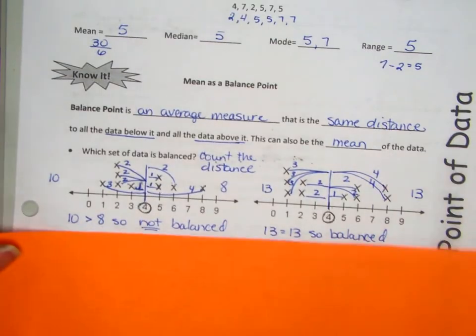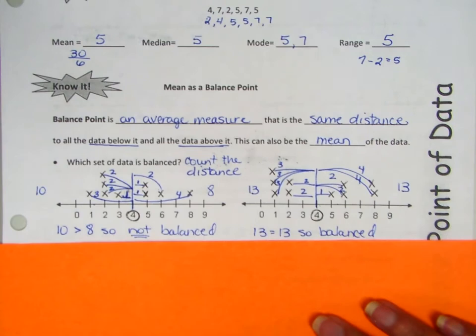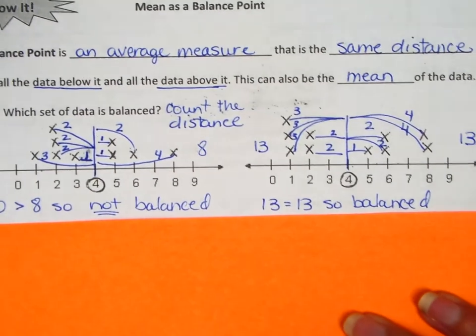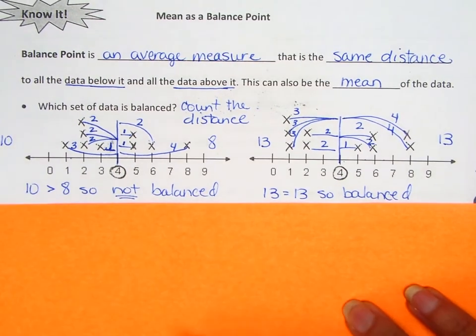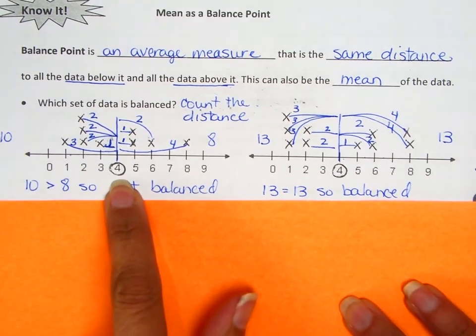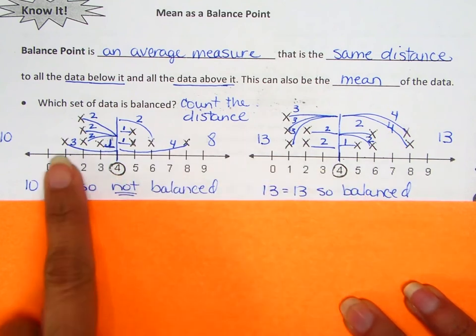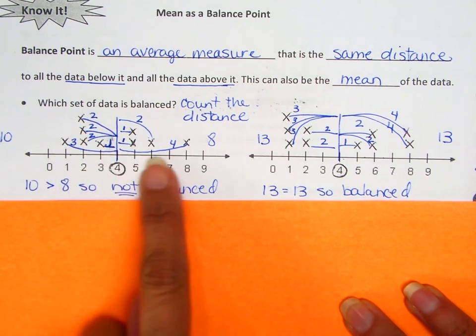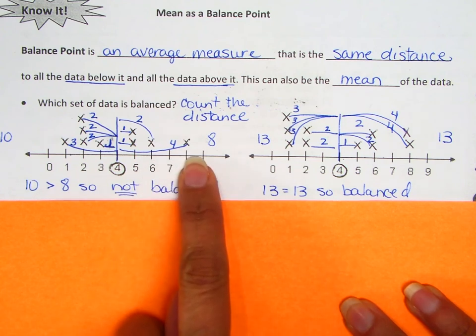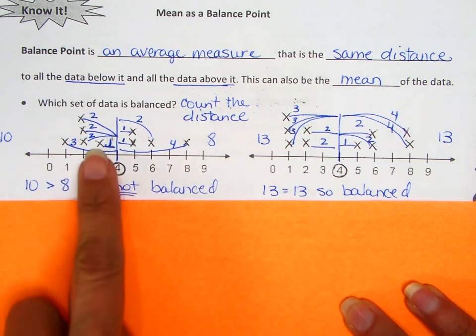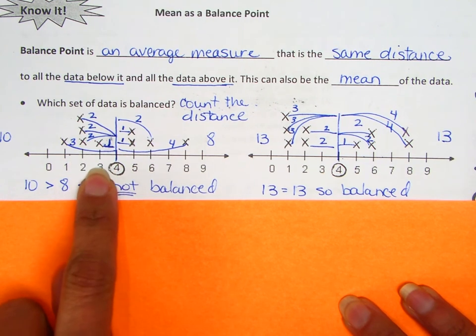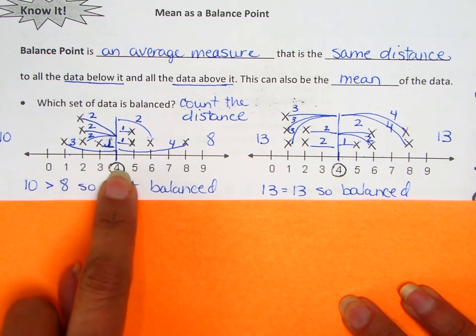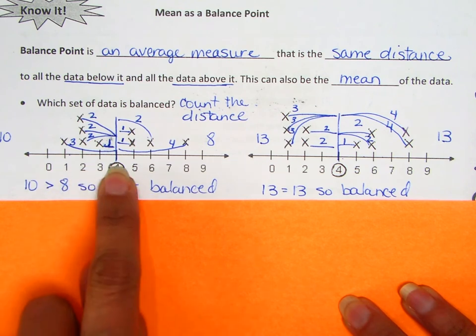We actually found the distance for our data. So we were given the balance point of 4 for both of these, and the data points were already marked on our number lines. So it's like a line plot. And then we found the distance from each data point to that balance point. So for instance, this 3 is 1 away from 4. This 1 is 3 away from 4.